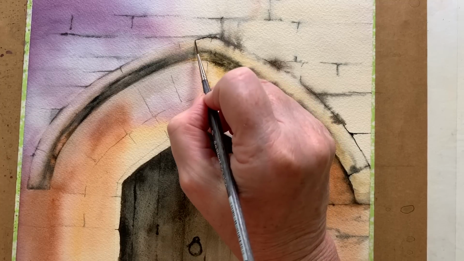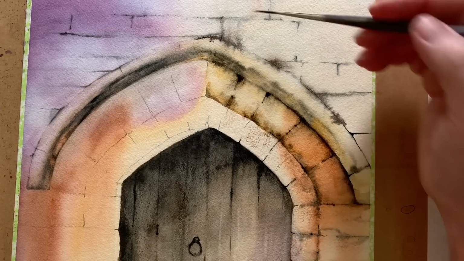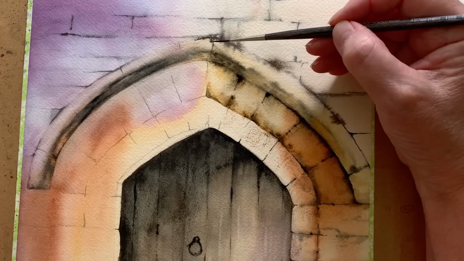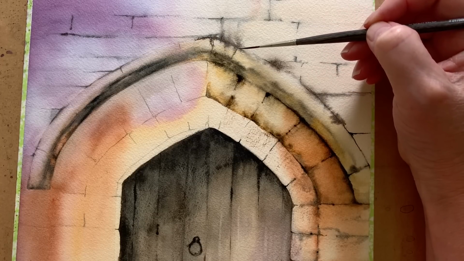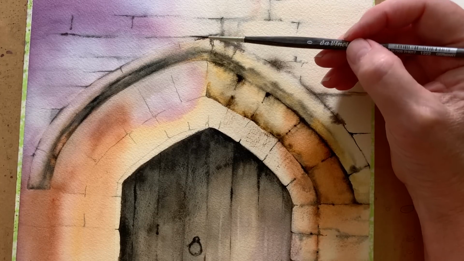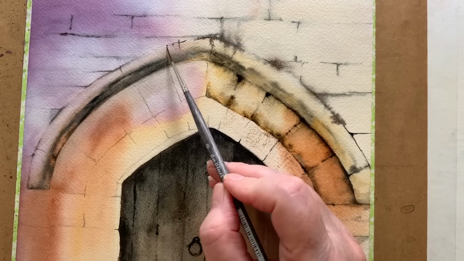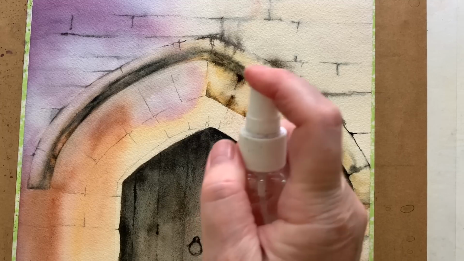And then of course I can use it like I use the watercolour paint, and I just paint over the wet paper and it bleeds there as well. I can also paint on dry paper and leave it dry if I want to, or give it a squirt.